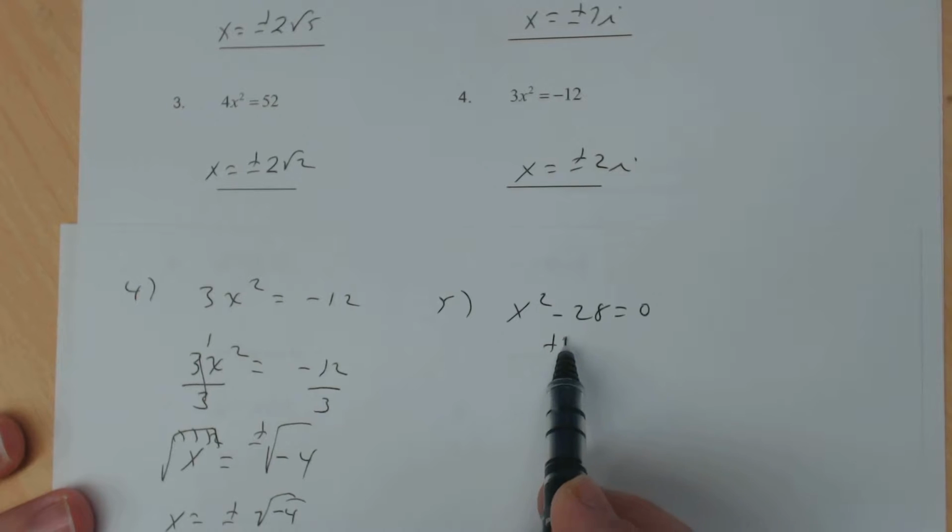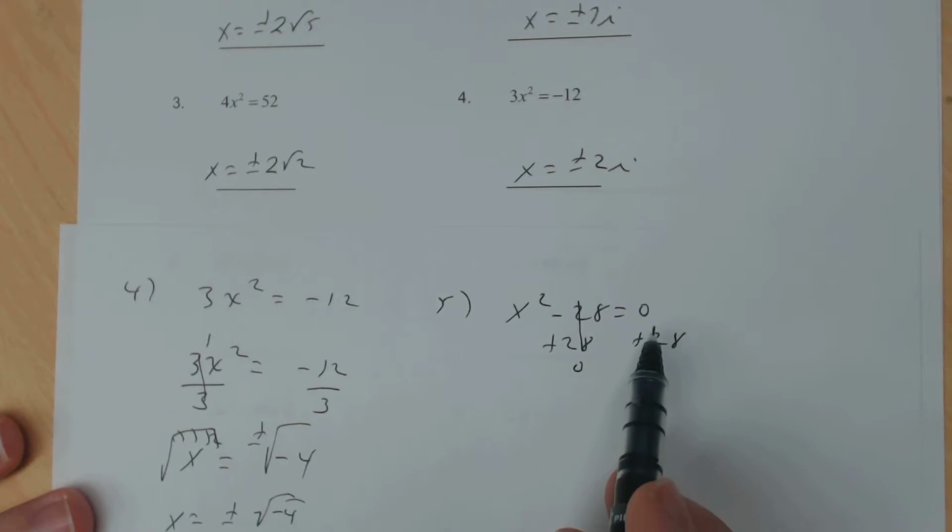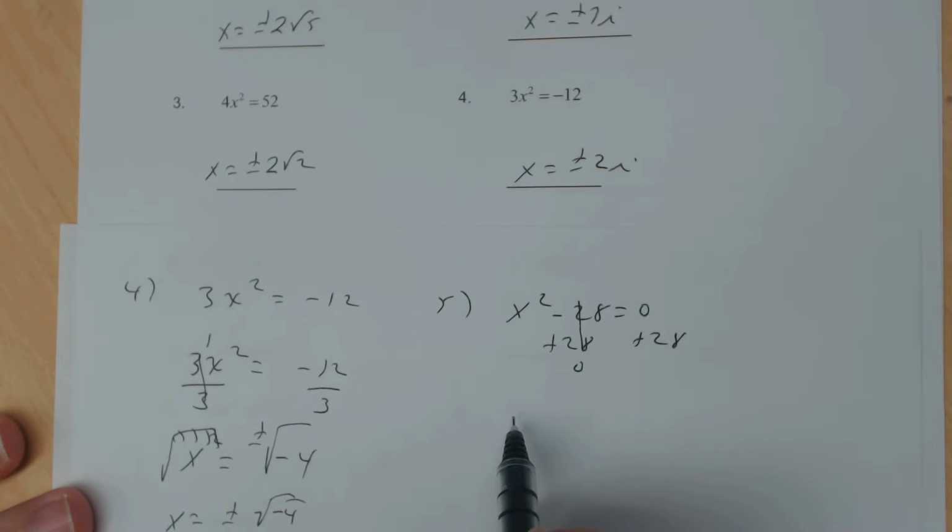So I'm going to add 28 to both sides. And so combine like terms, that's a 0. Combine like terms here, that's going to be 28. So I get x squared equal 28.